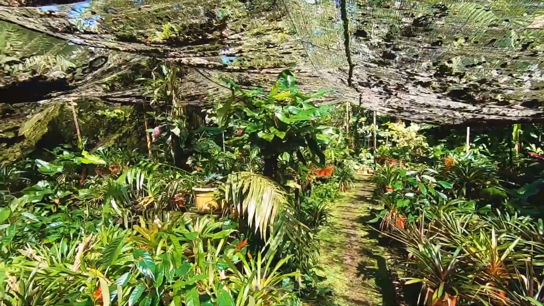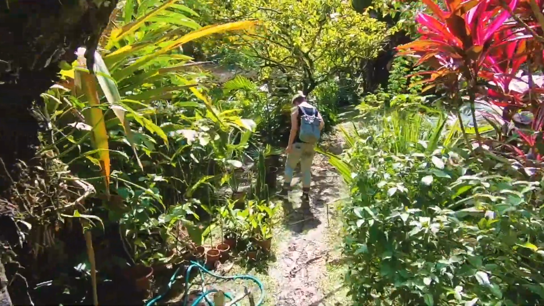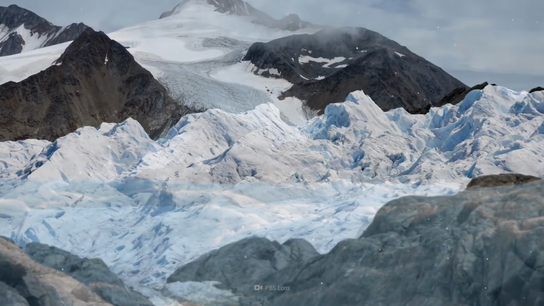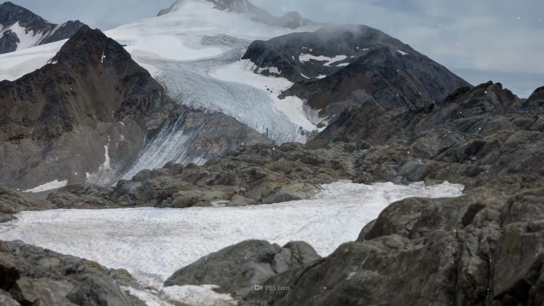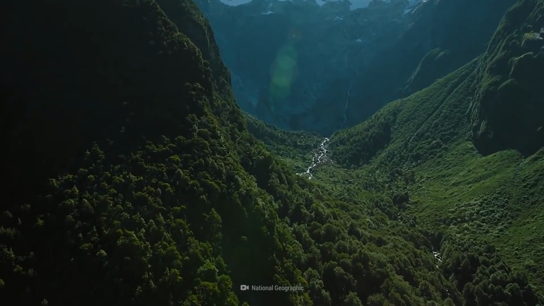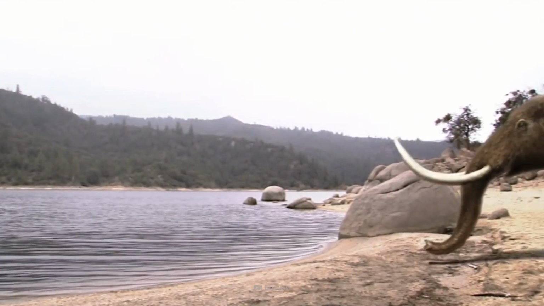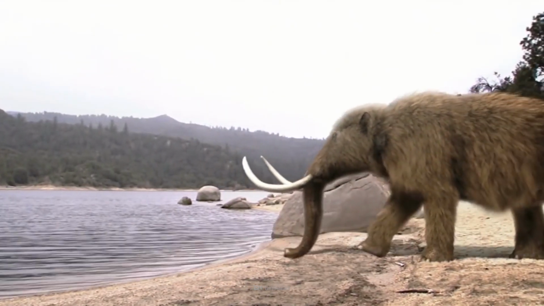Without Milankovich cycles, Earth would look a lot different. There would have been no ice ages, none at all, which means no glaciers to carve out beautiful inland lakes and valleys. It also means Earth's flora and fauna would have evolved differently.